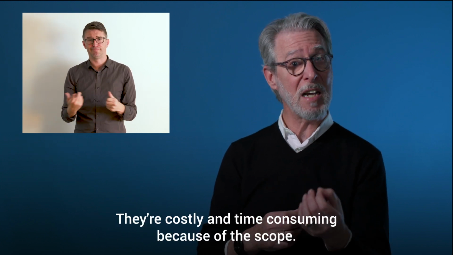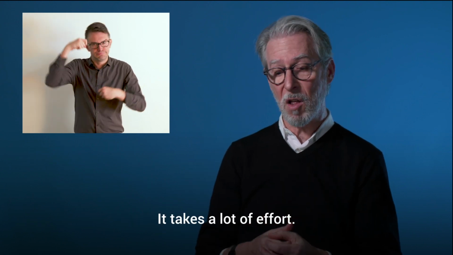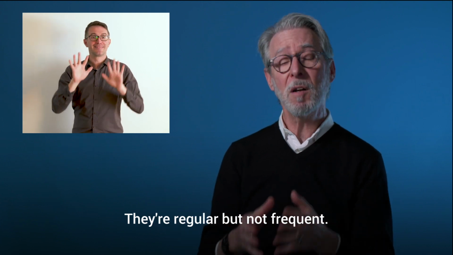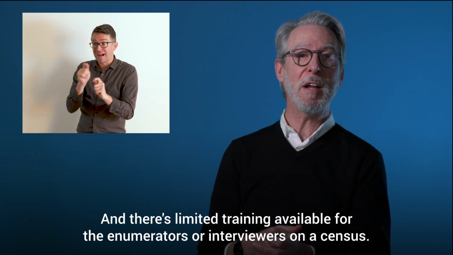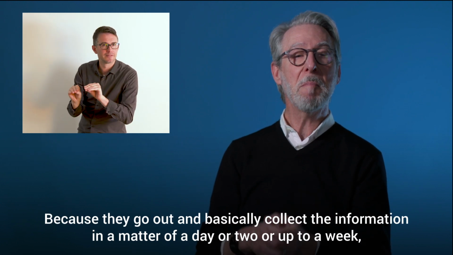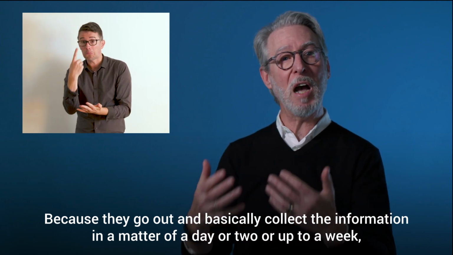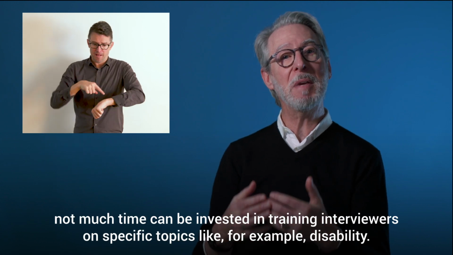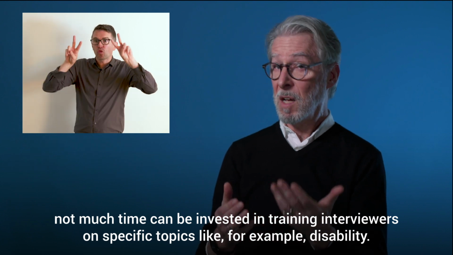They're costly and time-consuming. Because of the scope, it takes a lot of effort. They're not frequent, as I said, every 10 years. They're regular, but not frequent. And there's limited training available for the enumerators or interviewers on a census because they go out and basically collect the information in a matter of a day or two or up to a week. Not much time can be invested in training interviewers on specific topics, like, for example, disability.